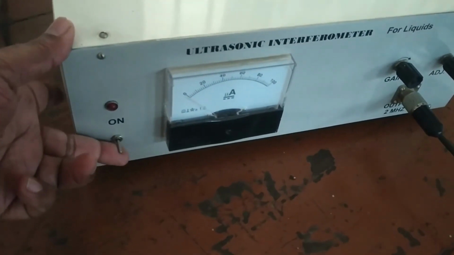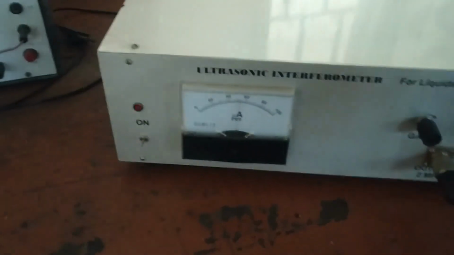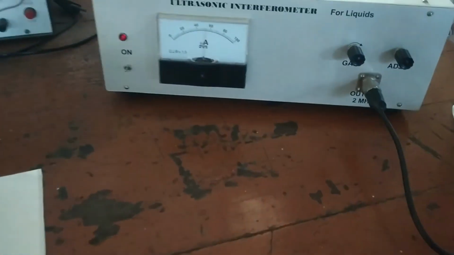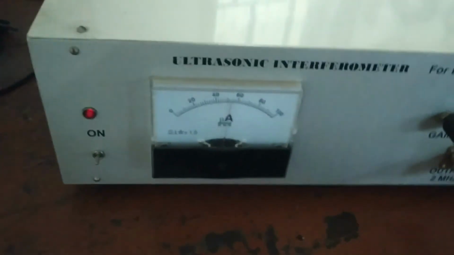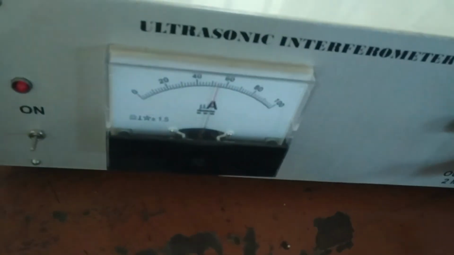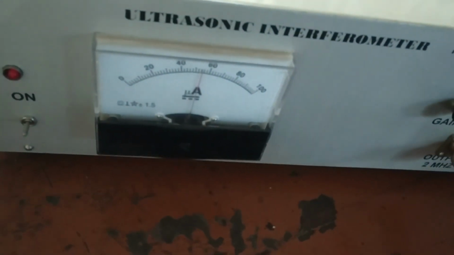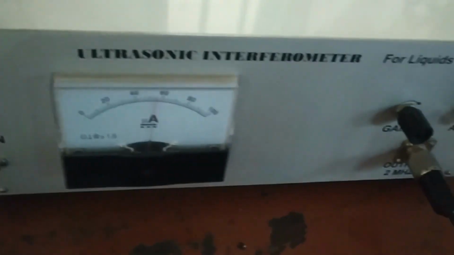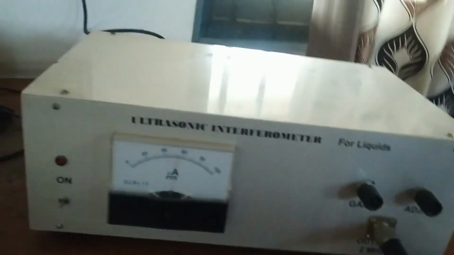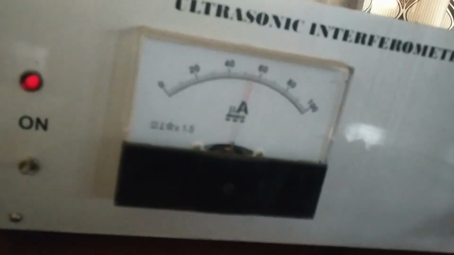Now I will switch it on from here. So you can see there is some reading given by this micro ammeter. This reading is somewhere between 50 to 60 microamperes. We will usually keep this range. 50 to 60 microamperes is good for us.